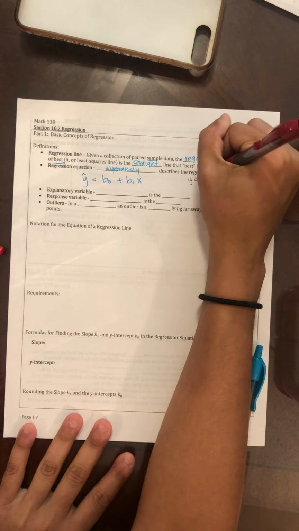Okay. Let's go ahead and calculate this by hand though. If you don't want to use technology, you can calculate this by hand and we can go from there. So I'm going to go ahead and write the formulas out. B sub 1 was R times S sub Y over S sub X. And B sub 0 was Y bar minus B1 times X bar. Now, in order to find B sub 0, I need to find B sub 1. So I'm going to do this first.